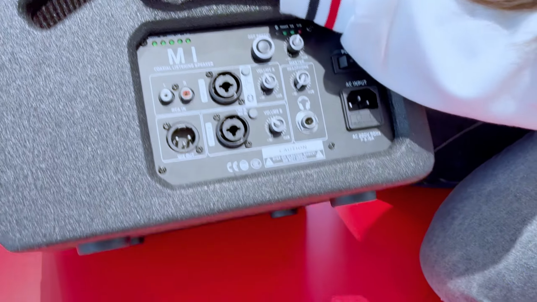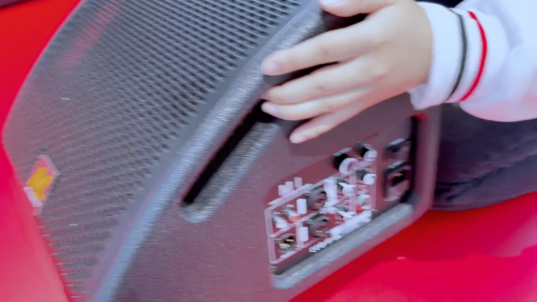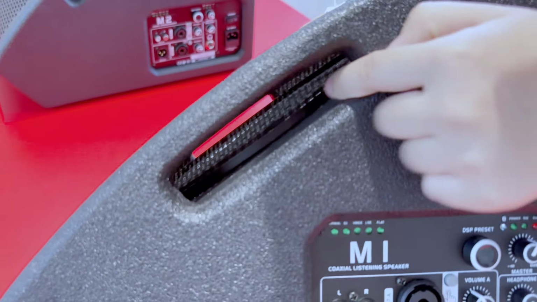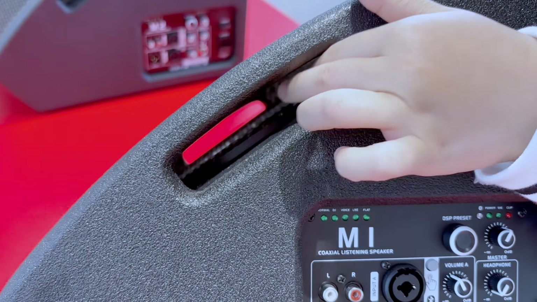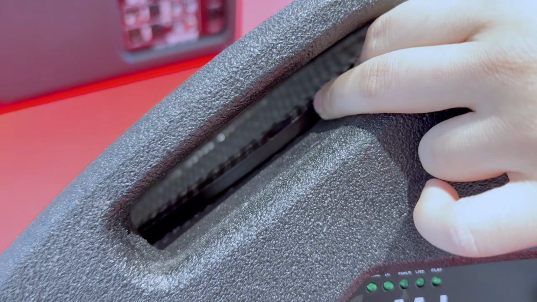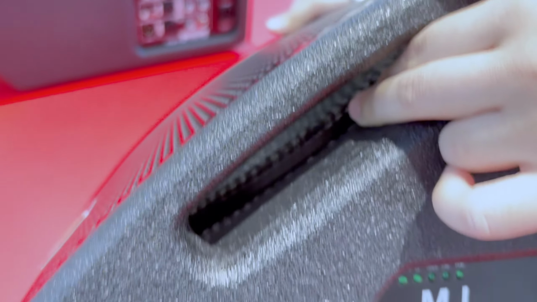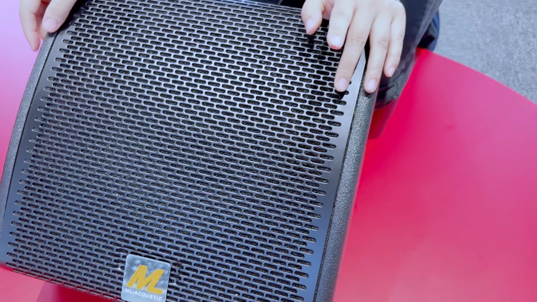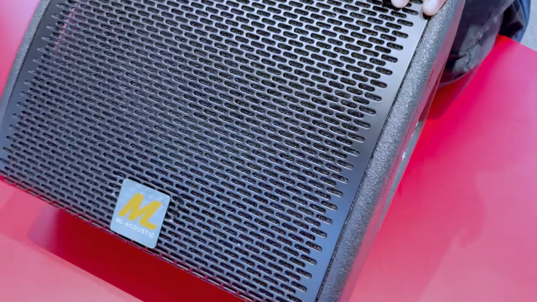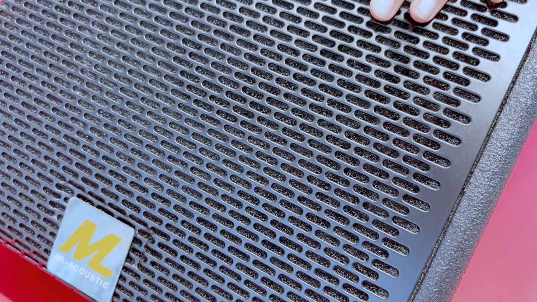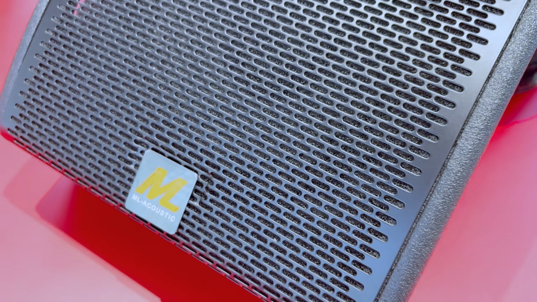And so let's focus on the inside here. You can see this is a 10-inch woofer. The 10-inch woofer has a 2-inch voice coil. And also inside, you can't see it, but actually we put a 1.75-inch voice coil compression driver inside here.